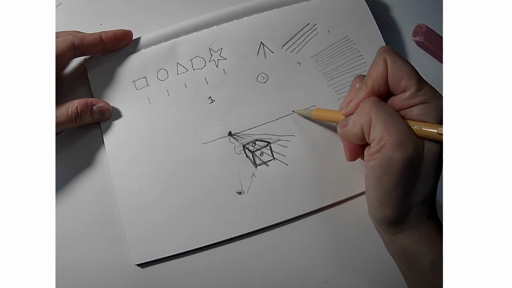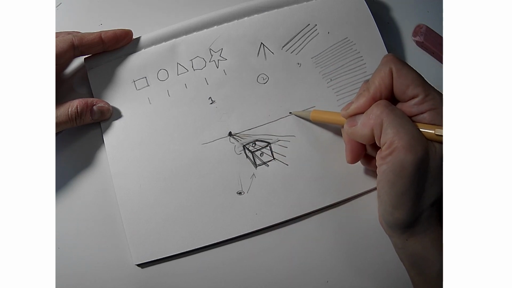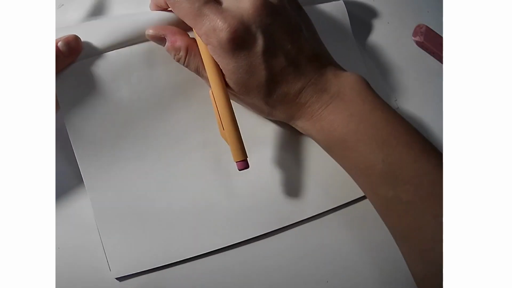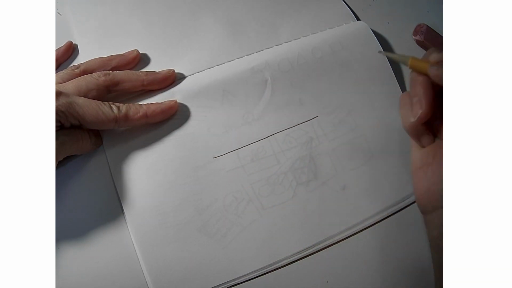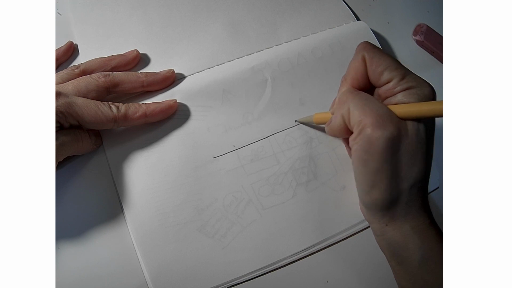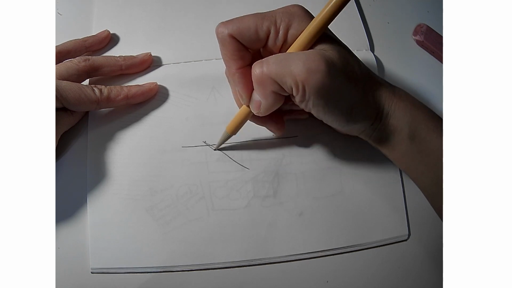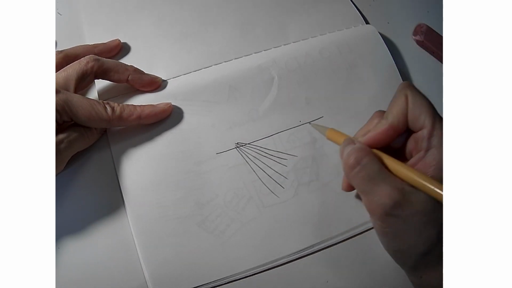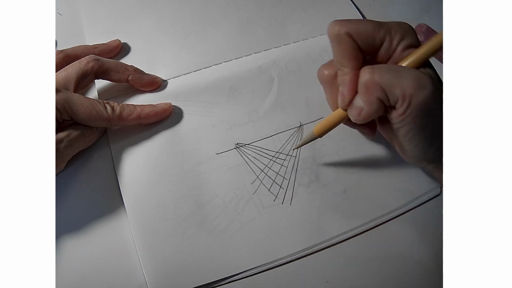Number 2 is 2-point perspective. So at first you used just 1 point, and now you're going to make another dot to make a second perspective point of view. So let me start from a different page. I'm going to make a horizontal line again and 2 dots, and as I did in the 1-point perspective, I'm going to make a guideline like this, and then a second, similar angle, other guidelines.